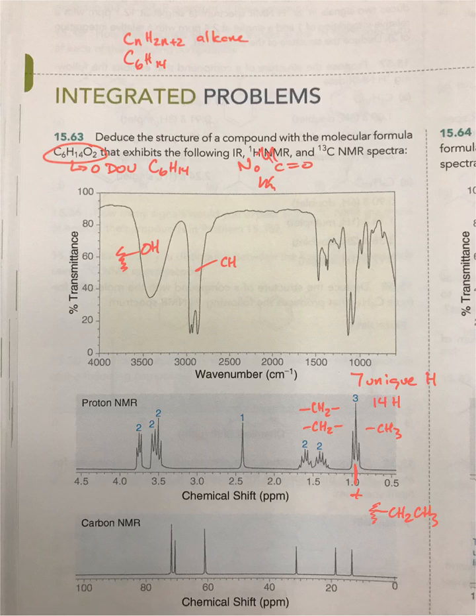See this thing that equals 1? That might be a bit of a sticky wicket, because that could either be an OH or a CH. Then we have a couple of, I would assume, basically CH2 groups, right? And I'm making that assumption based on the fact they integrate to 2. We're just going to call them CH2s.